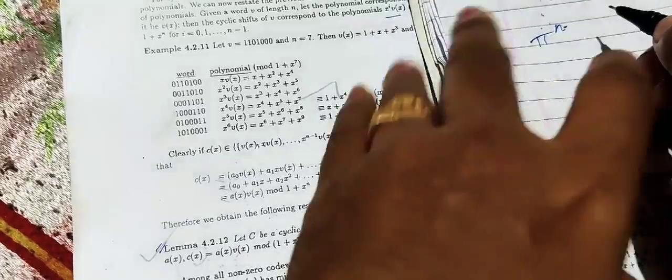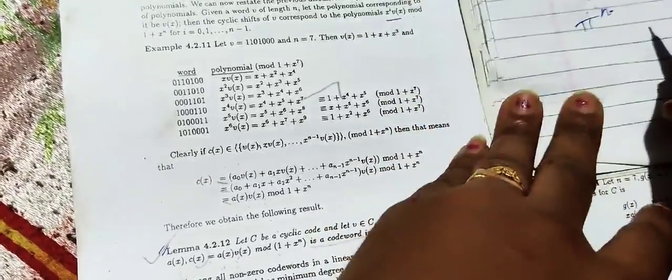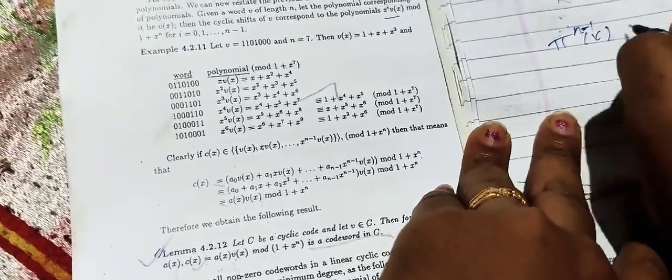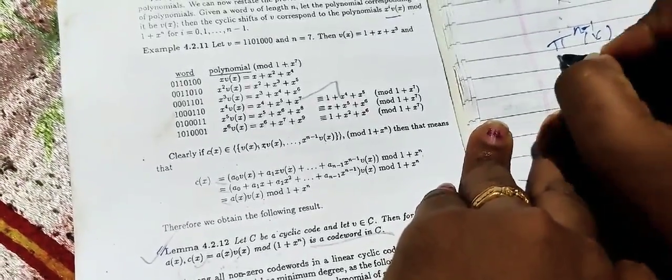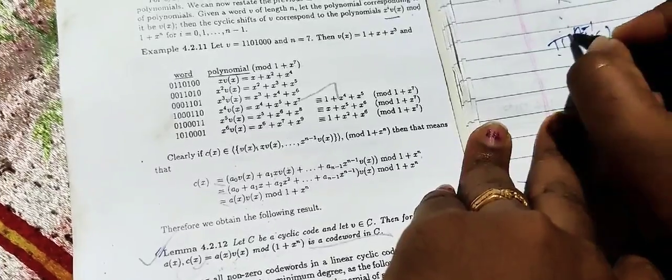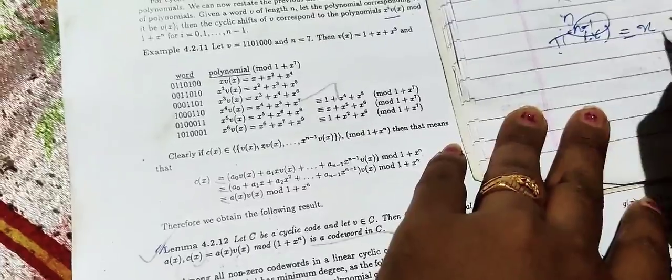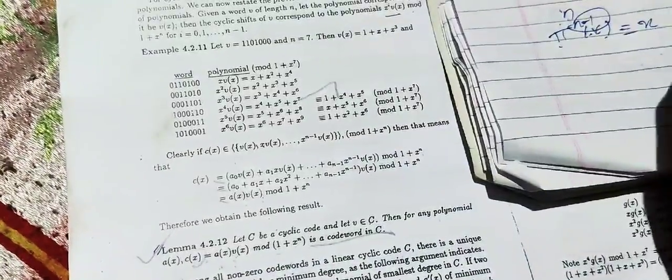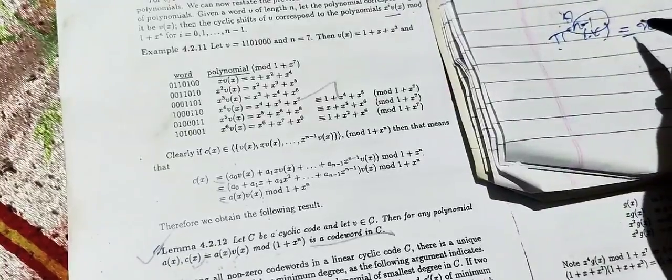Is it clear? Yes. So, pi n minus 1 of v. This is not pi n minus 1, I think this is pi n. So, pi n of v corresponds to x raised to n, wait, 0 up to n minus 1. So, that is the nth one.